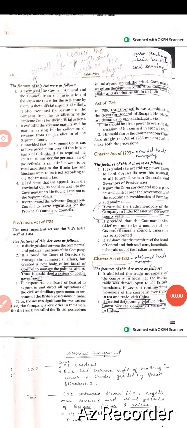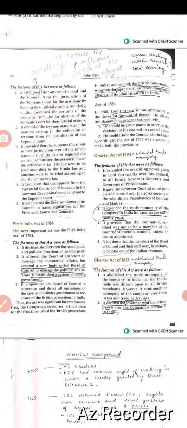Okay, the act was significant for two reasons. The first one is for the very first time the company's territories in India were called British possessions in India. Okay, and the second thing is the British government was given the supreme control over the East India Company and its administration in India. So before that, in 1773, the British government only regulated the East India Company and administration in India. But now with the coming of Pitt's India Act, the British government has taken the supreme control over that. So that is the difference.